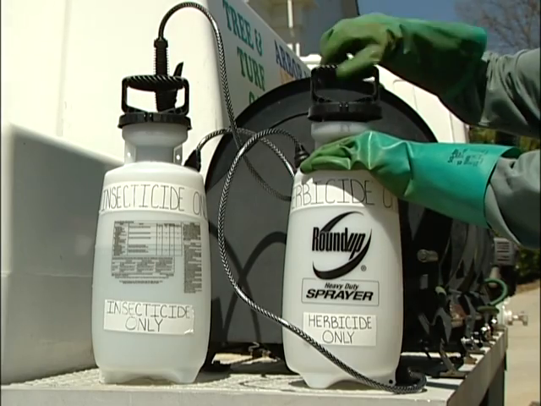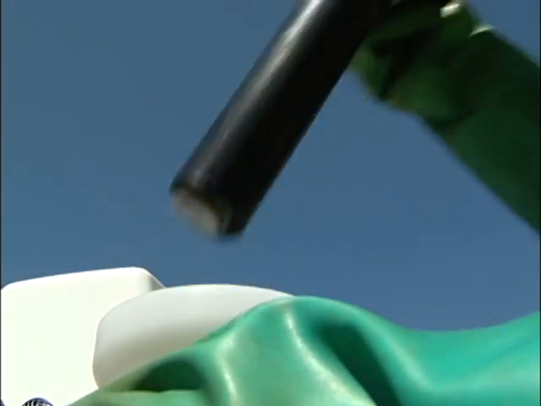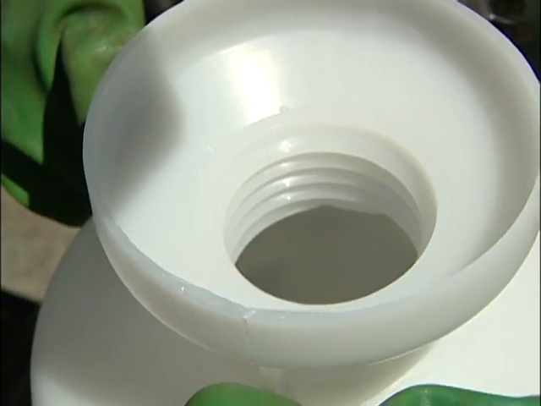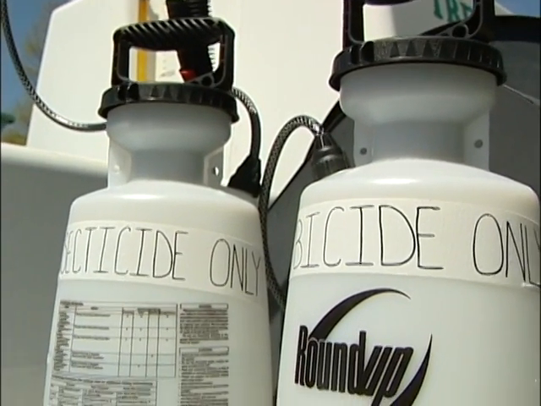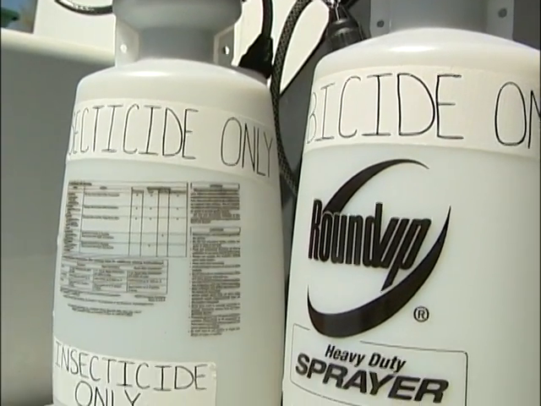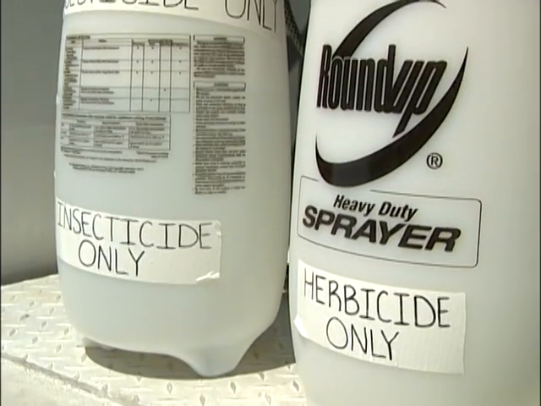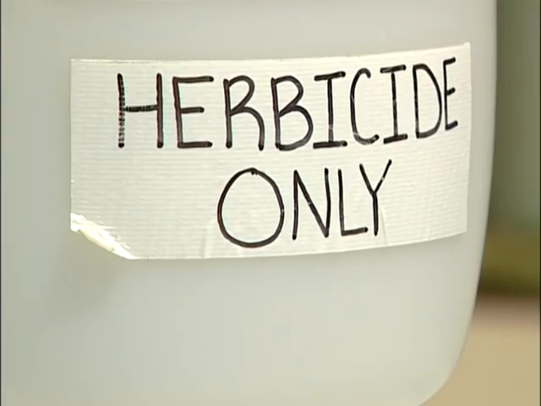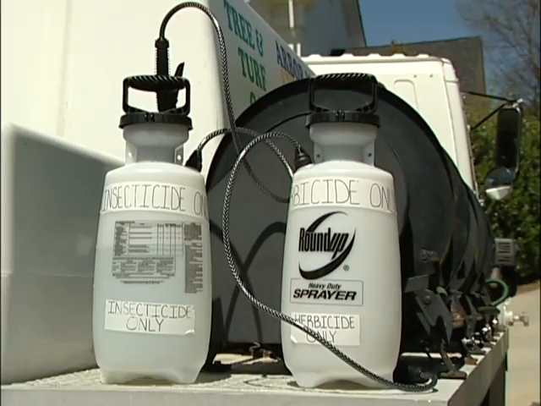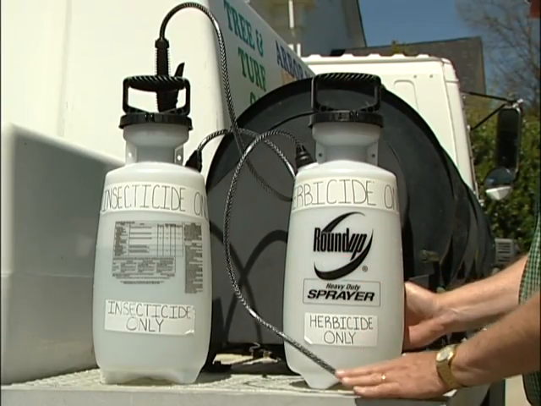Before mixing pesticides, make certain the sprayer is in good working order, empty, and clean. Pesticides used to control weeds should never be placed in the same sprayer with pesticides used for insect or disease control. Always use a separate sprayer for weed control. Make sure the sprayer has been properly calibrated.